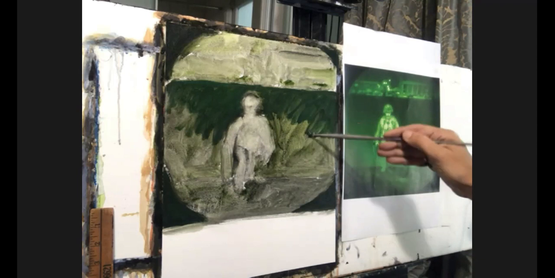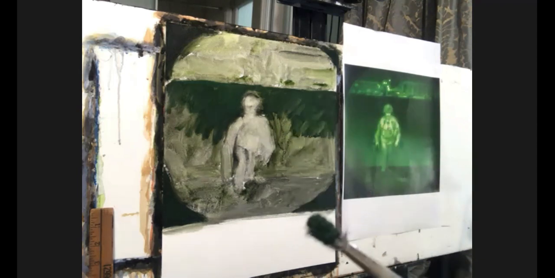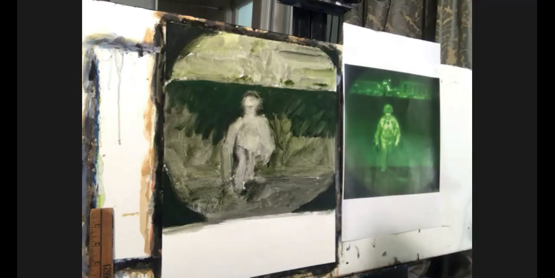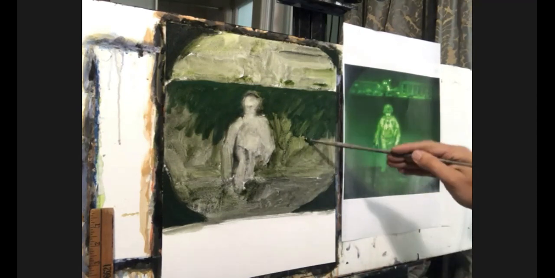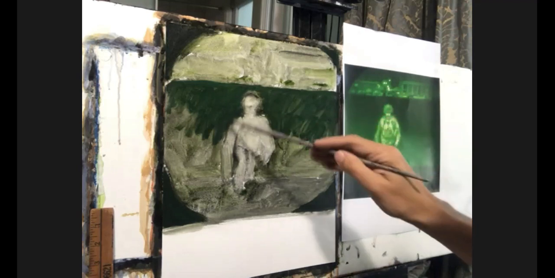I'm putting way too much oil here, so notice that this is a little transparent right here, and that's a red flag. It means that I need to rely more on paint and less on medium. You feel like you want to stretch the paint that you have, and then it's just going to give you transparent.